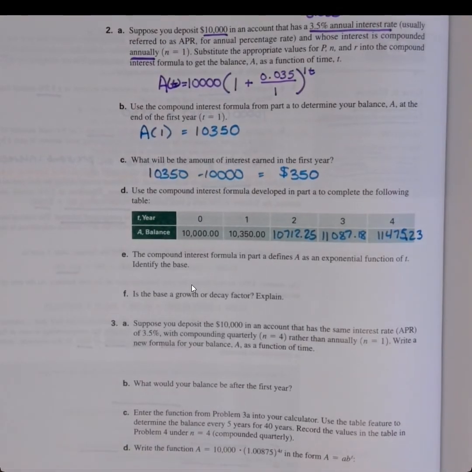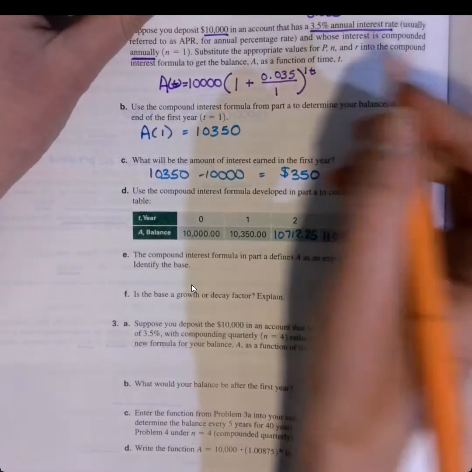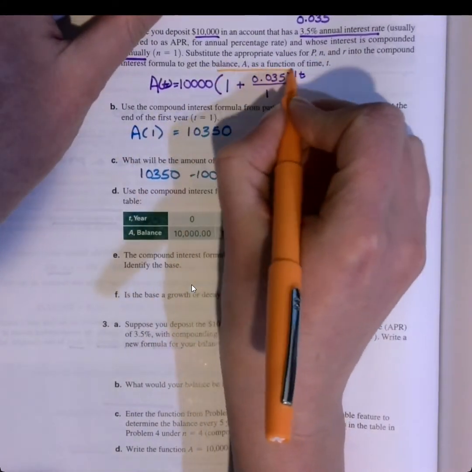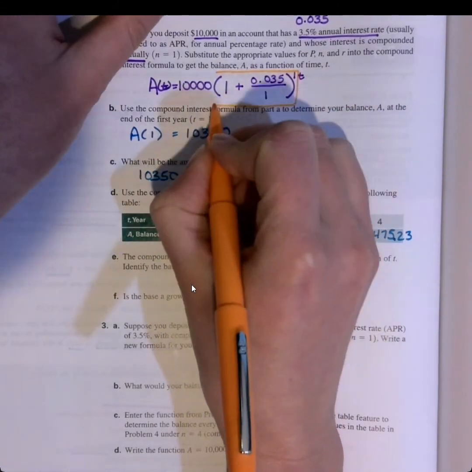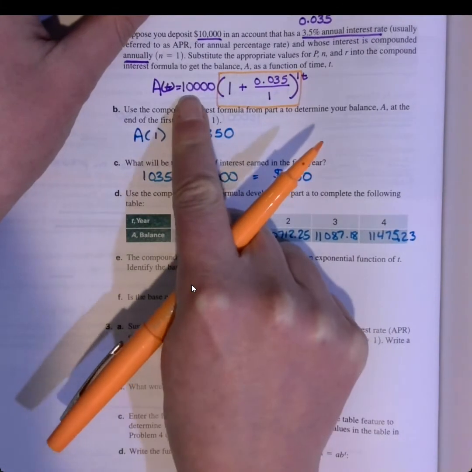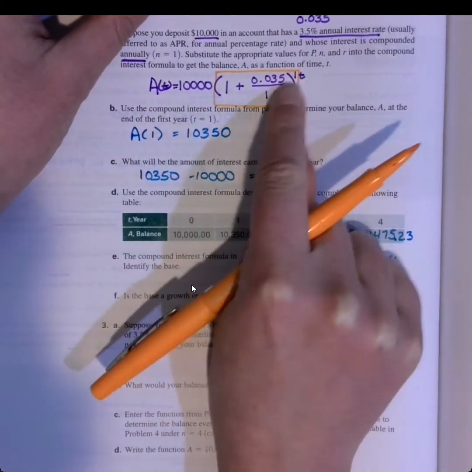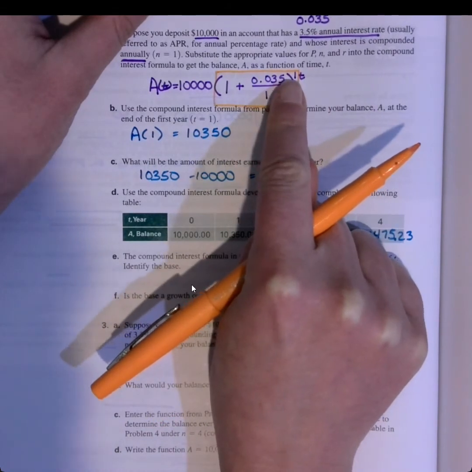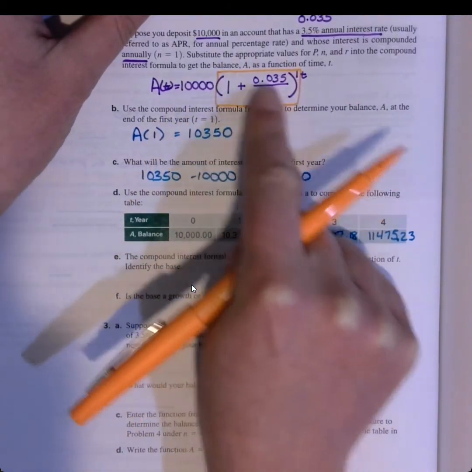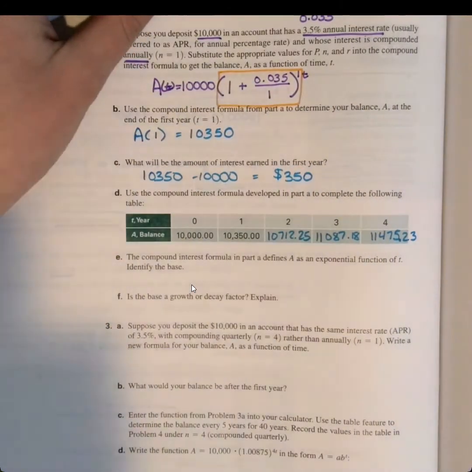The compound interest formula is an exponential function. Identify its base. Okay, so the base of the exponential function is actually going to be all of this part of it. A is the coefficient. Anything that is being raised to the t, including this 1 in the power, is part of the base. But I can calculate the base by doing all of that part of it.